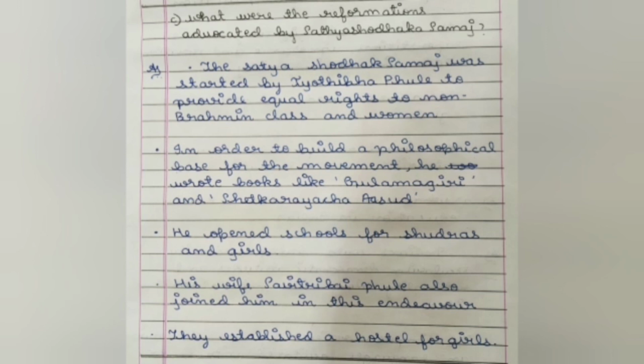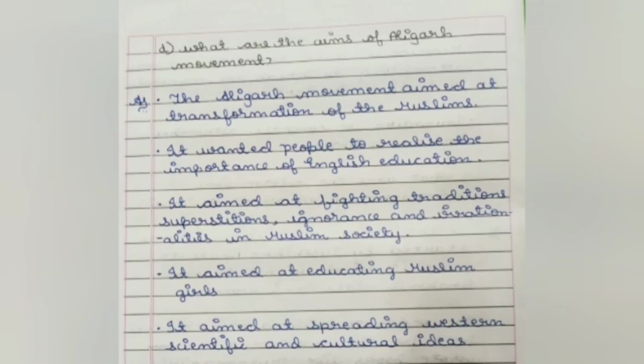In order to build a philosophical base for the movement, he wrote books like Gulamagiri and Shetkaracha Asud. He opened schools for Shudras and girls. His wife Savitribai Phule also joined him in this endeavor. They established a hostel for girls. Now moving on to the next question.